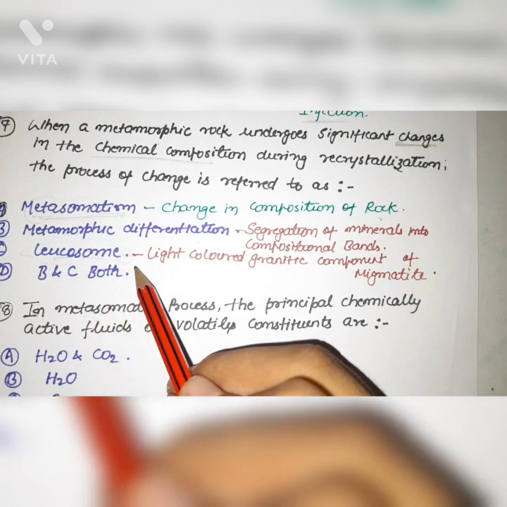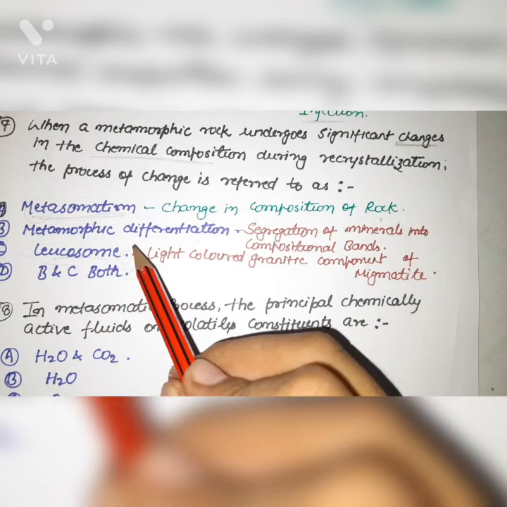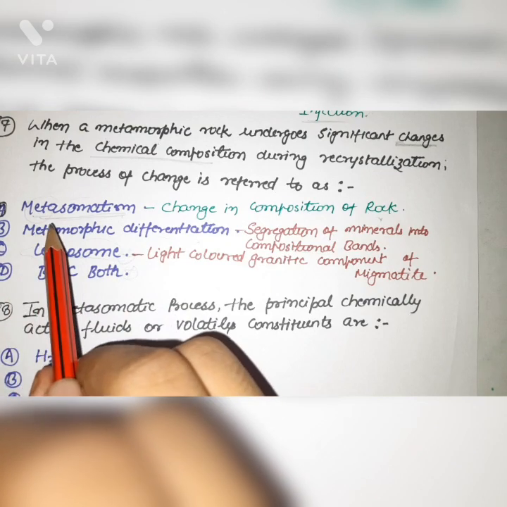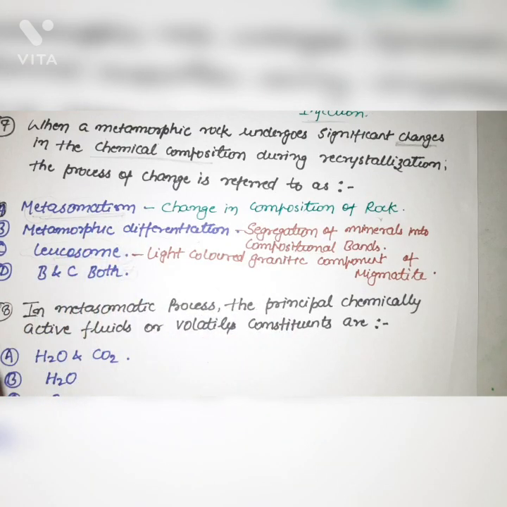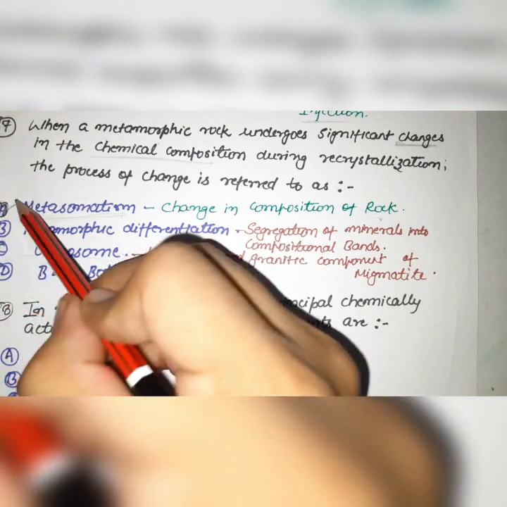And this is clearly not, because B and C both are not the correct answer. So the correct answer of this question will be metasomatism, which clearly means change in composition of rock, and the question is asking about this, so the correct answer will be metasomatism.